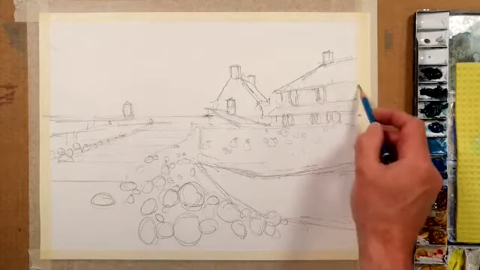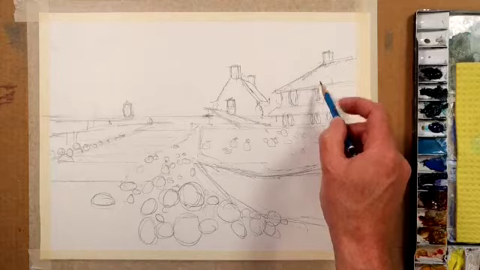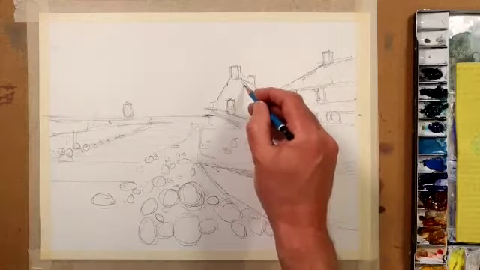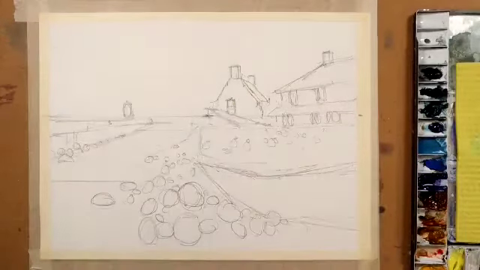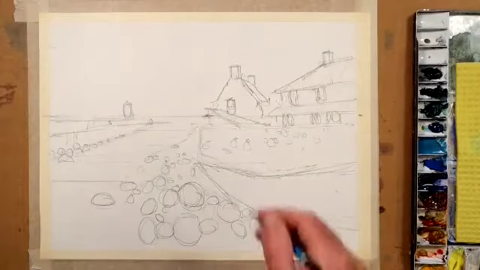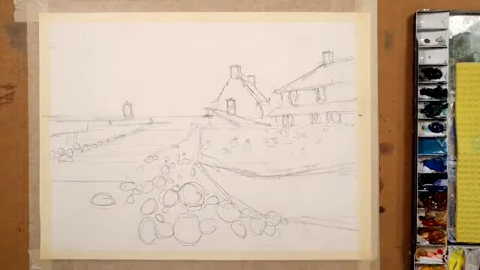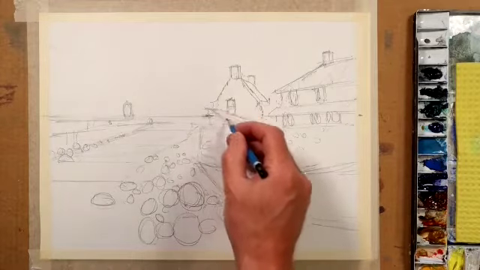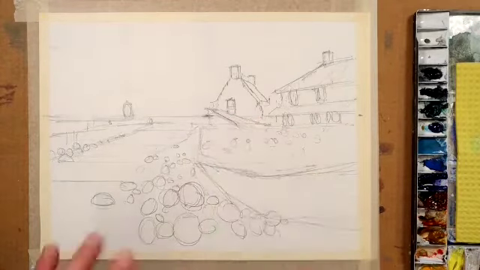So just bear that in mind. It's always a reliable thing to do is to stick to a certain amount of aesthetic rule, okay, and then break other rules as you see fit. Right, so there's my drawing.